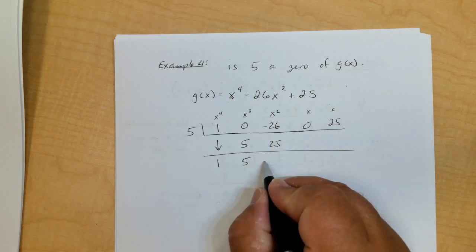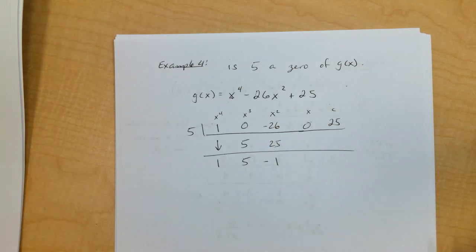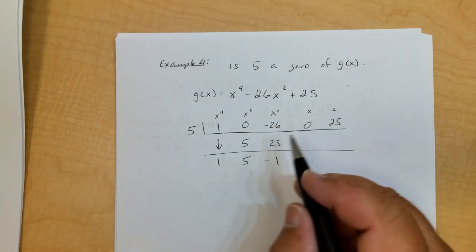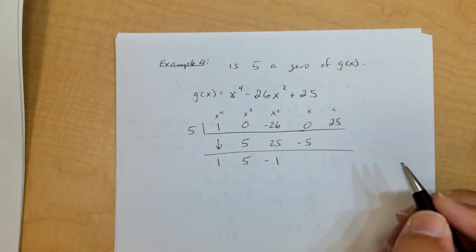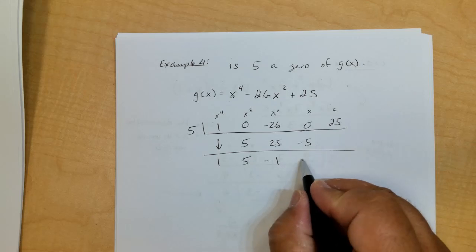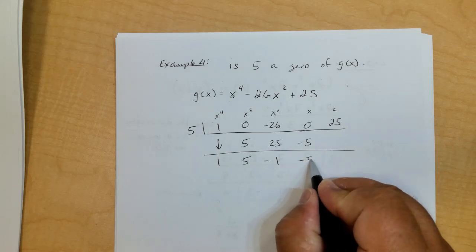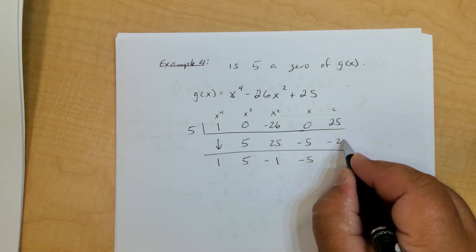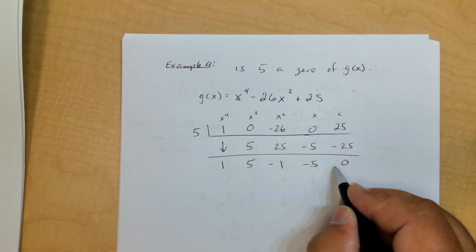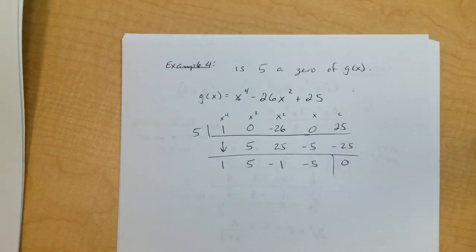Negative 130 plus 25... then 5 times 5 is 25, negative 26 plus 25 is negative 1. 5 times negative 1 is negative 5. 0 plus negative 5 is negative 5. 5 times negative 5 is negative 25. Then it becomes 0. So 5 is a zero. Exactly. So 5 is a zero.